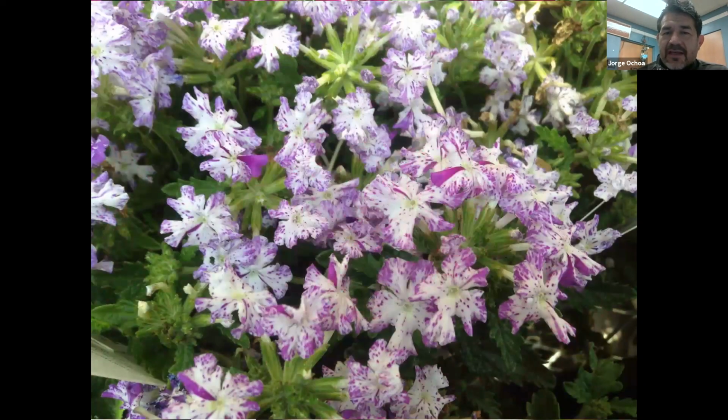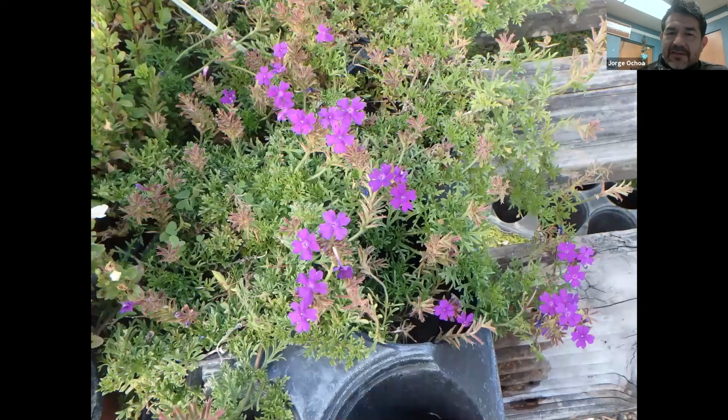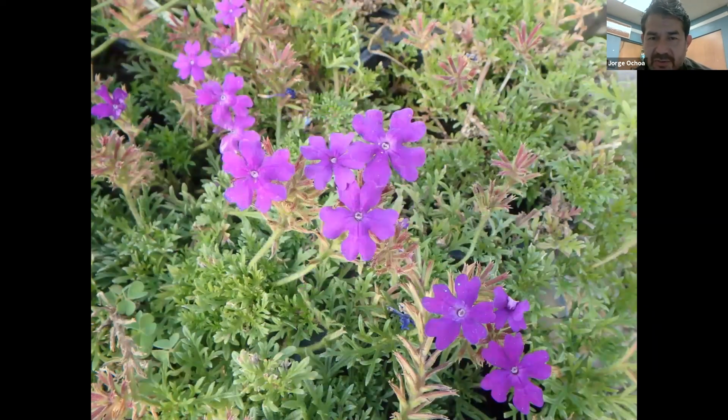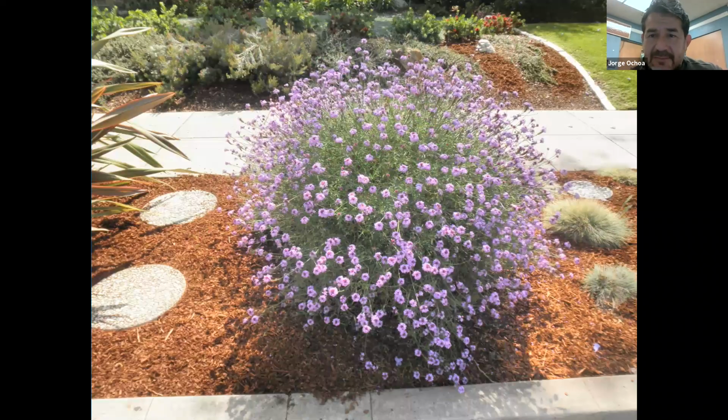So this would be the annual and some of the newer varieties and hybrids that have been developed, or the Tapien variety that came out several years ago. And it was resistant to powdery mildew, and that's what made it a very, very popular plant. So for many years, it was the choice for a ground cover because it was powdery mildew resistant and it could do very nicely.